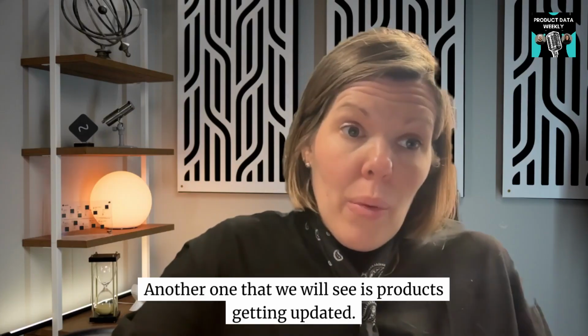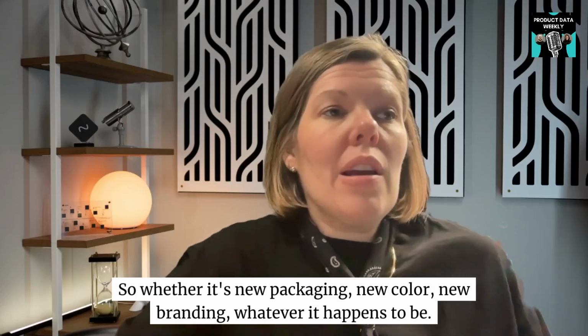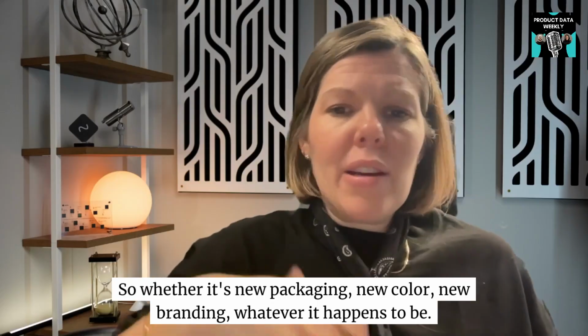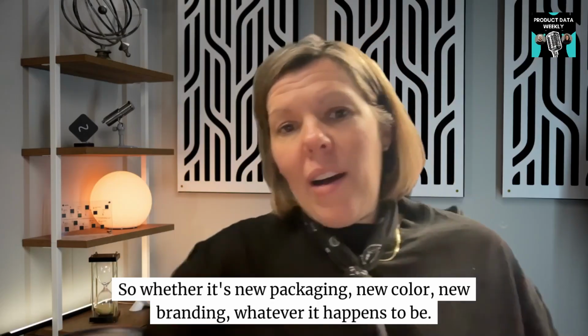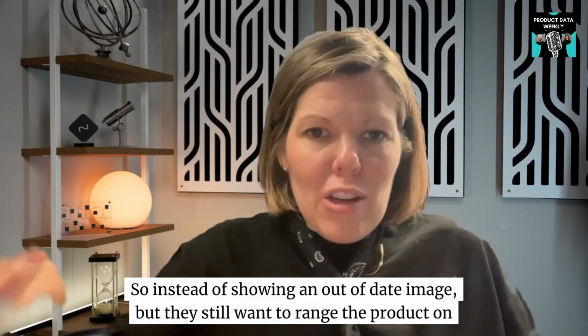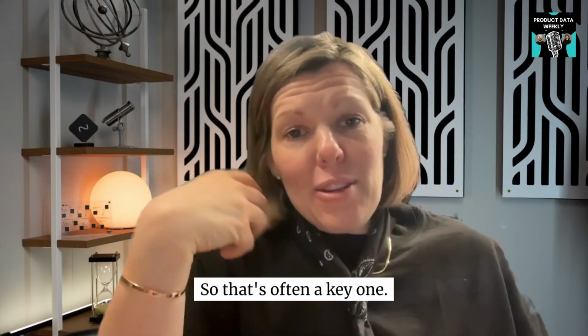Another one that we will see is products getting updated, whether it's new packaging, new color, new branding, whatever it happens to be. Instead of showing an out-of-date image, but they still want to range the product on the website, they will just put a no image. So that's often a key one.